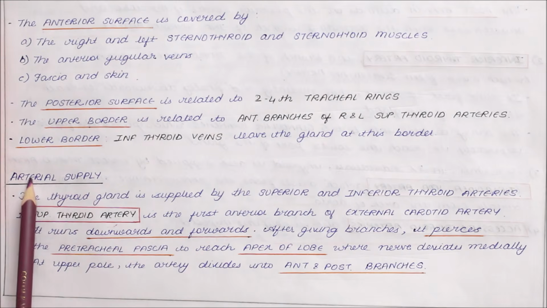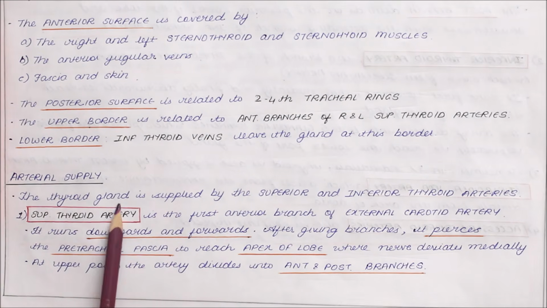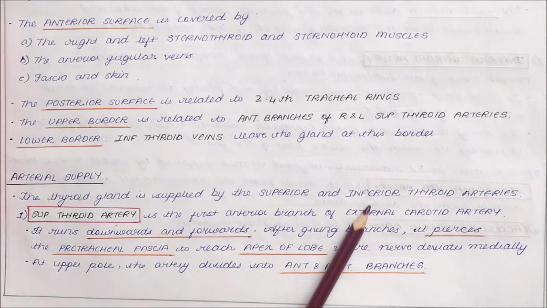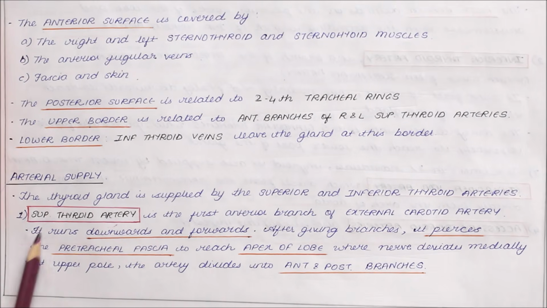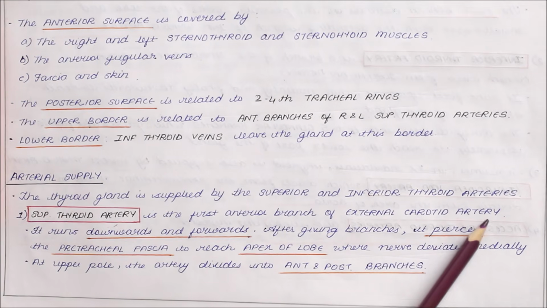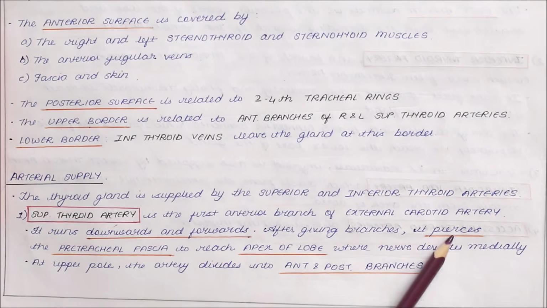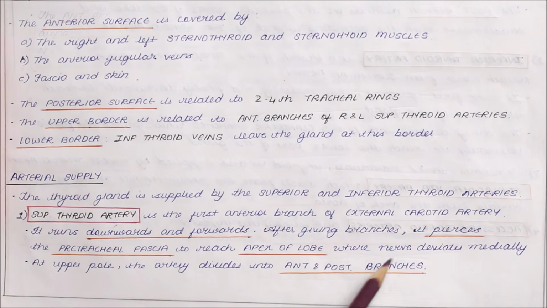Concising the important points under the arterial supply, the thyroid gland is supplied by the superior and inferior thyroid arteries. The superior thyroid artery is the first anterior branch of the external carotid artery. It runs downwards and forwards, and after giving branches, it pierces the pretracheal fascia to reach the apex of the lobe. At the upper pole, the artery divides into anterior and posterior branches.